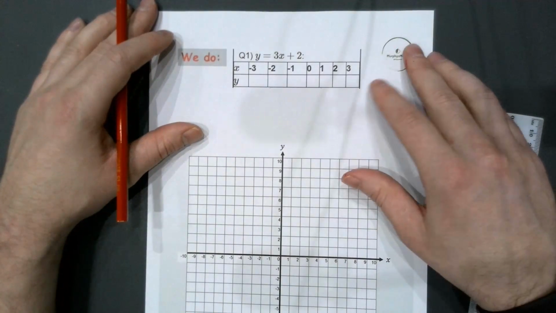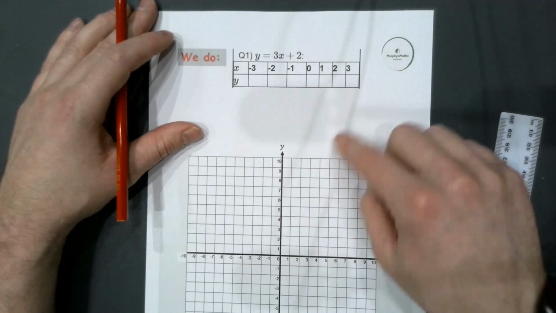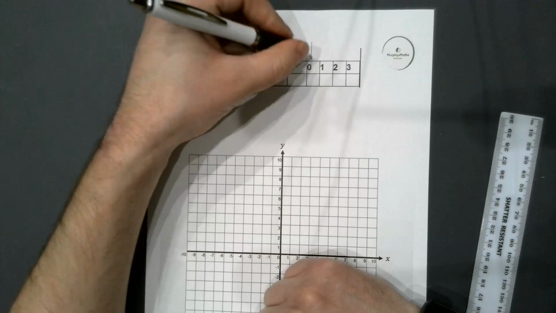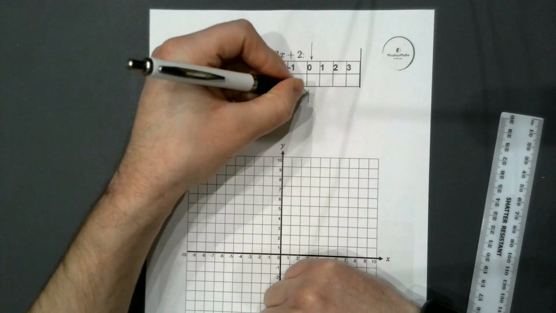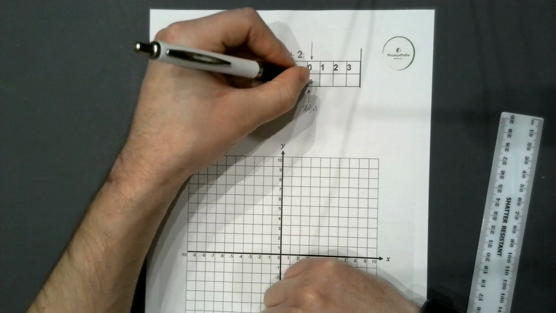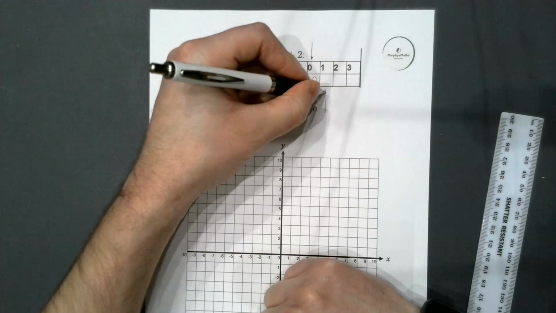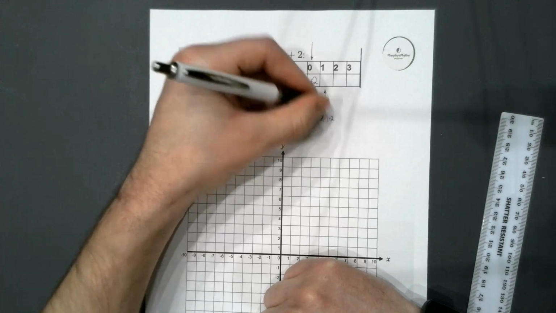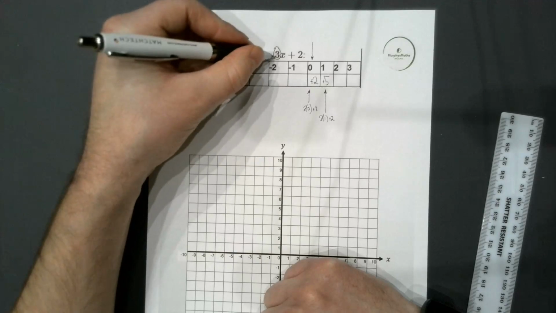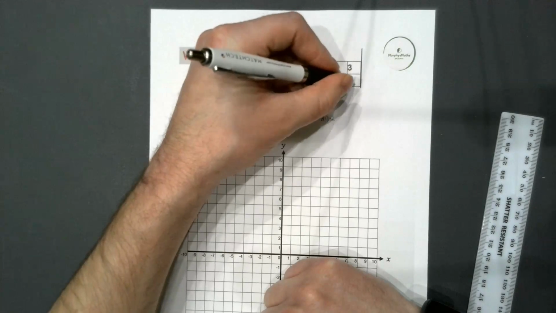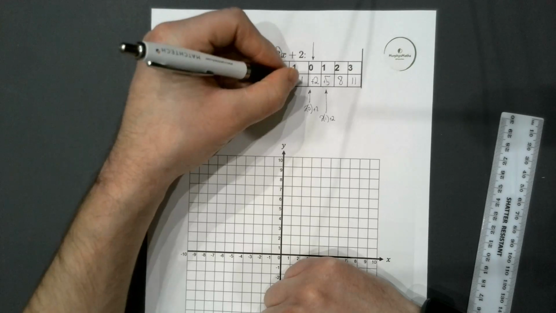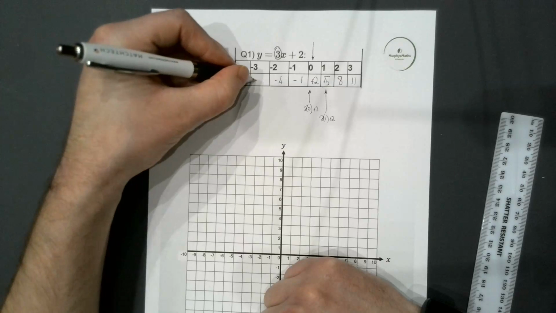So I know I need to generate my coordinates from here, use 3 of them, plot them, and it should give me a straight line. So again, starting at 0, we have got 3 times 0 plus 2, which is a positive 2. Next we've got 3 times 1, add 2, so it's a 5. Hopefully you spot the pattern. I need to add 3 every time, so that's going to be an 8 and an 11. Take 3 away to go the opposite direction. Minus 1, minus 4, and minus 7.